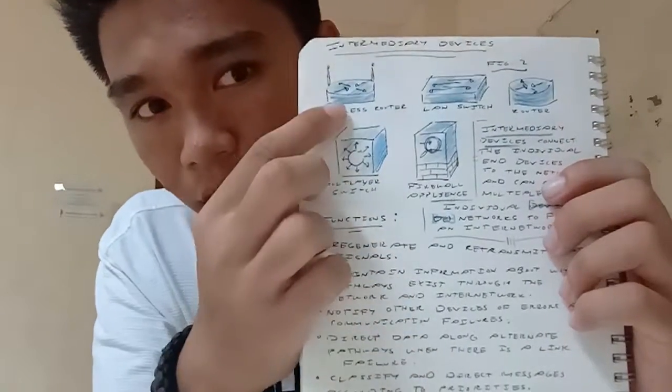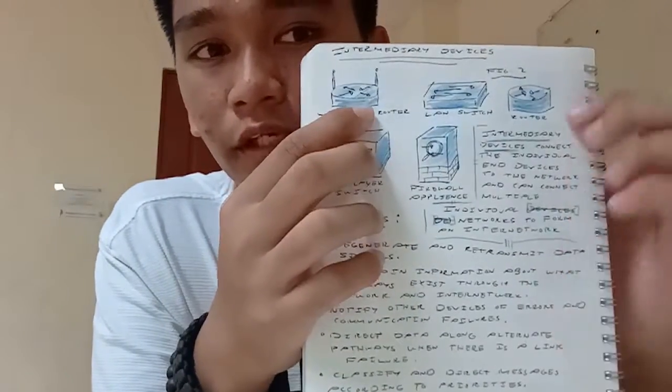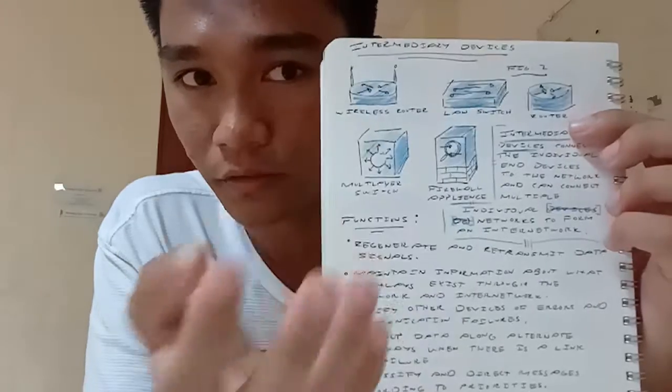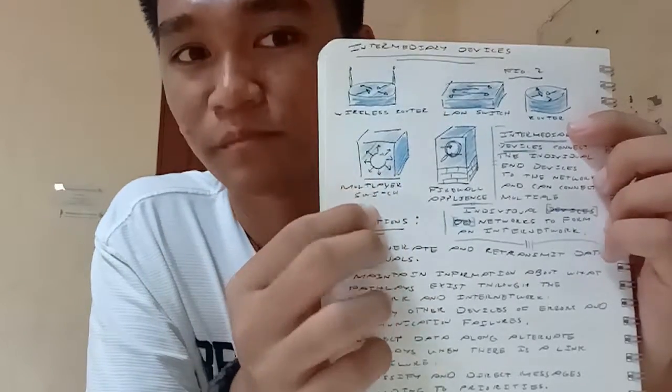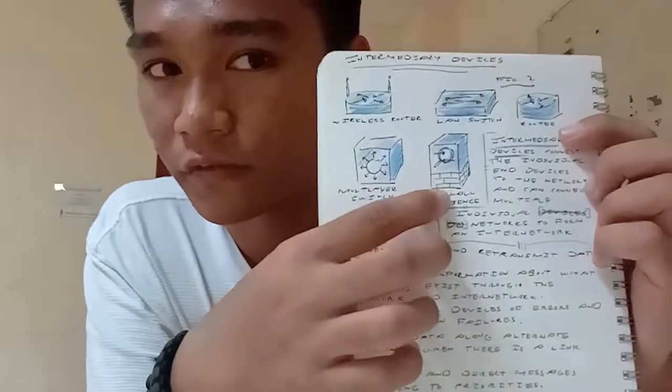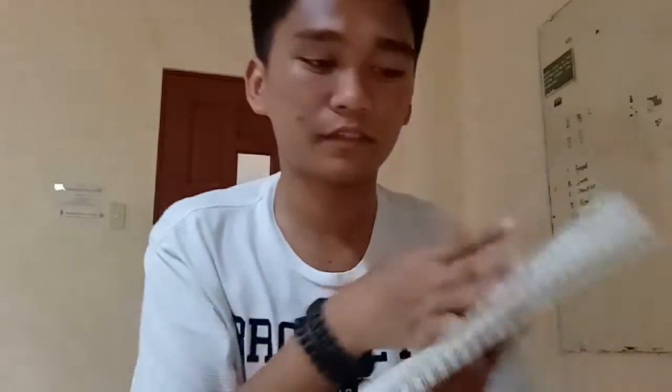So here they are: the wireless router. There are two types of router: the wireless router, and the router that is not wireless and is connected to a cable, and the multi-layer switch, firewall appliance, and the LAN switch.